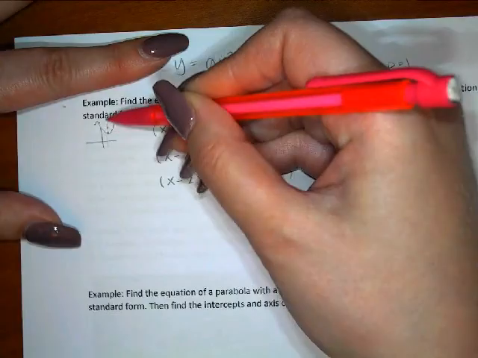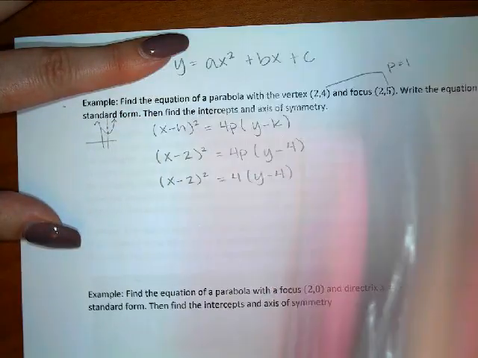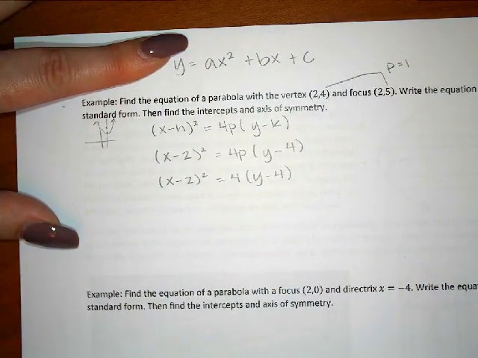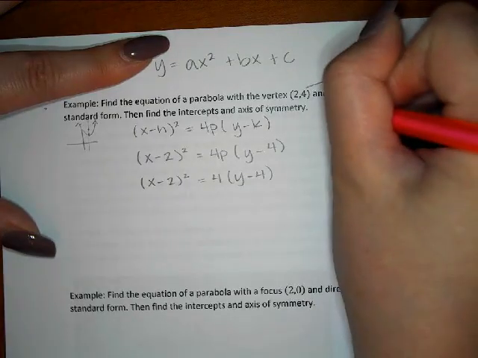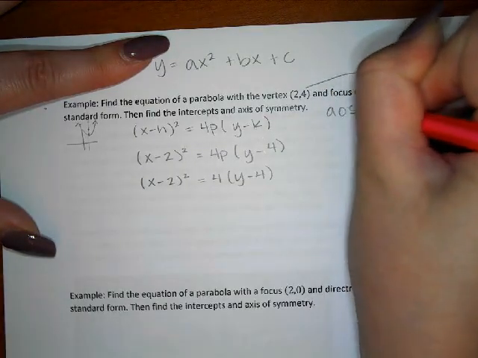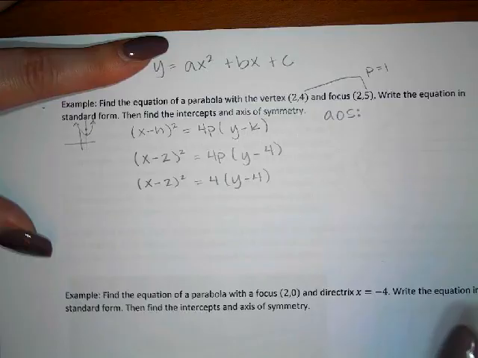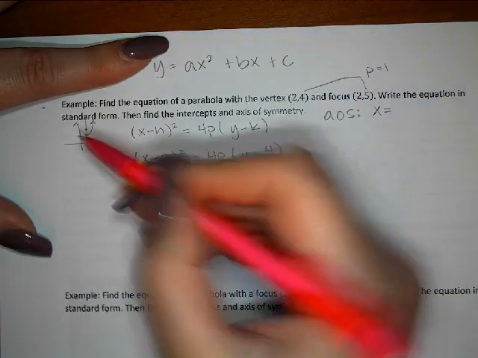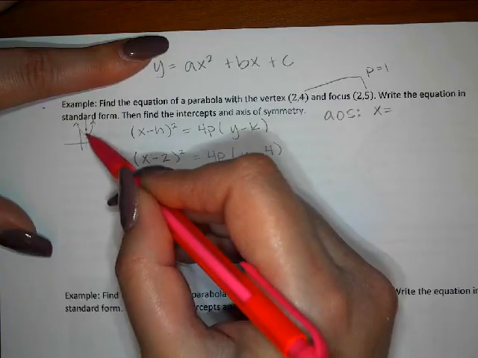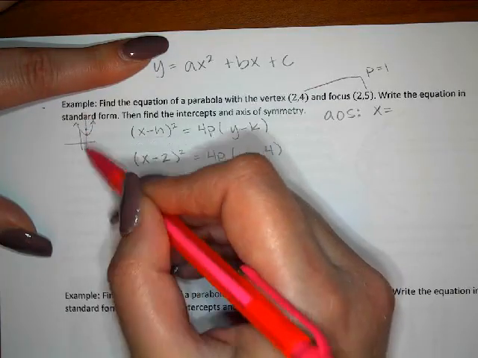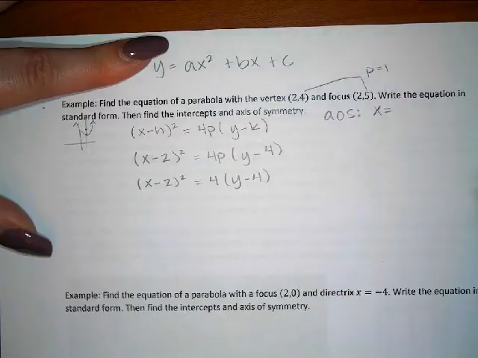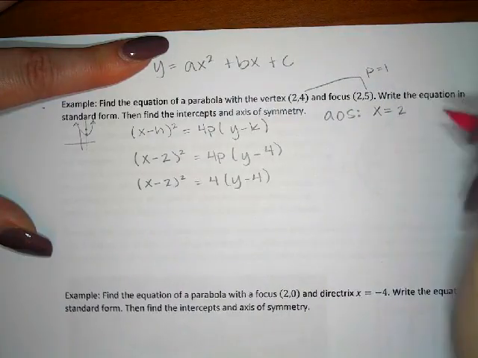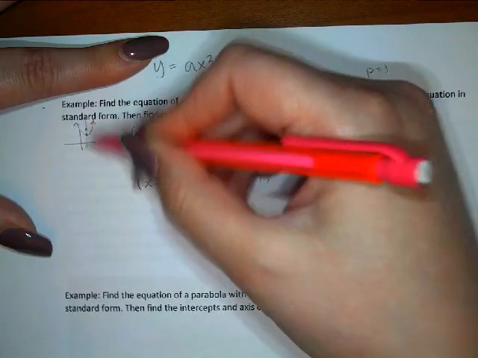So the axis of symmetry is just x equals whatever the x coordinate of the vertex is, because that's part of the axis of symmetry. So x equals 2 is the vertical line that cuts the parabola in half. So axis of symmetry, pretty easy to find. Intercepts we're going to find after we write the equation.